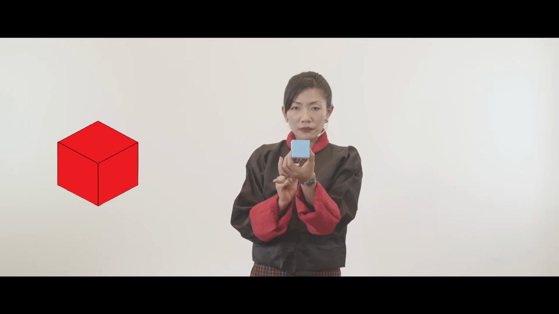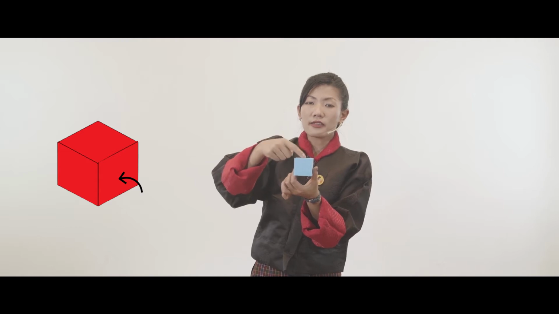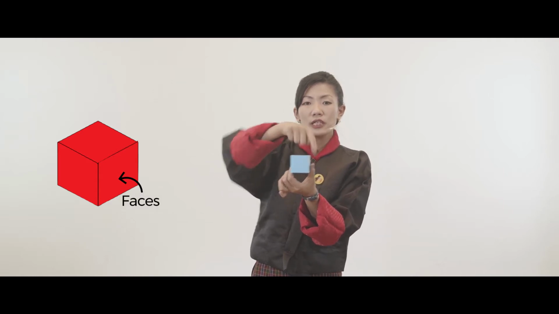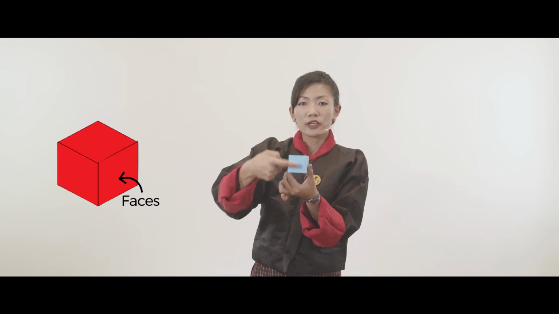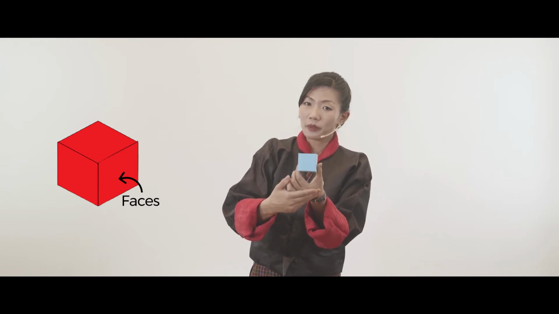Now look at this shape, okay? What do you see here? You see some parts of the shapes, right? Okay, let me explain what they are. Do you see a flat face here, a flat surface here? It looks like a square, right? Now, these are the faces of three-dimensional shapes. What are faces? Faces are the flat surfaces of a 3D shape, okay?